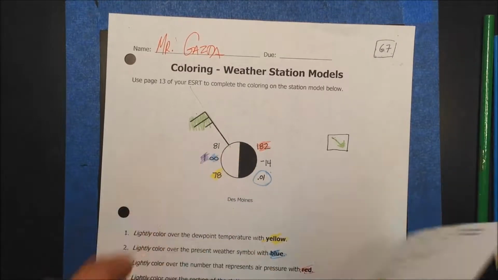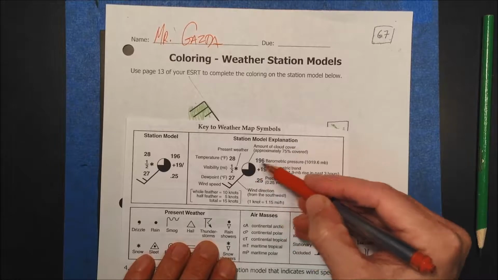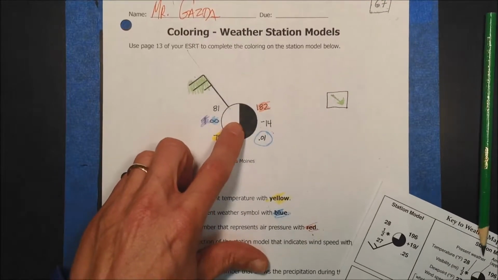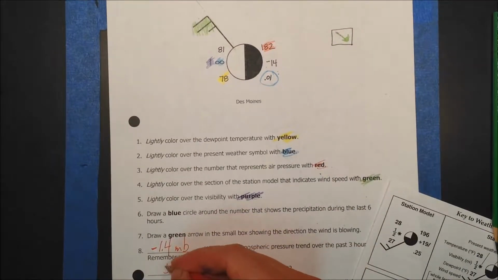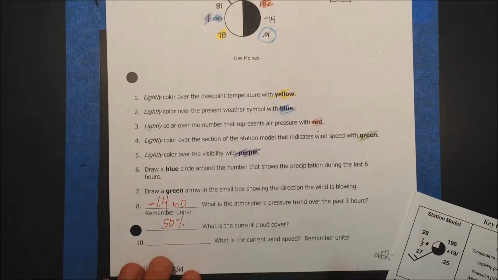That is key. What is the current cloud cover? That is the circle here. So in this case, amount of cloud cover, if 3/4 is colored in here, it's 75%. In our case here, it's half colored in, so it's 50% cloud cover. Another piece of information that's on these station models.